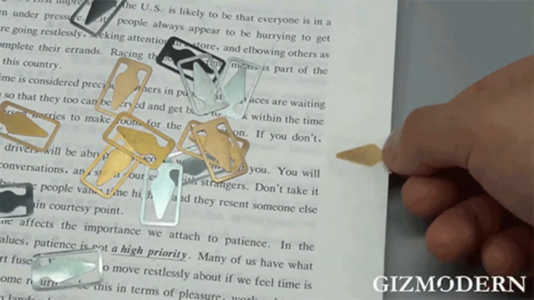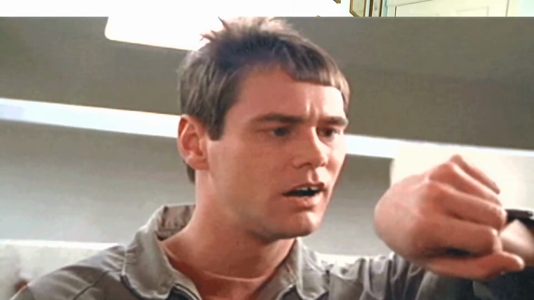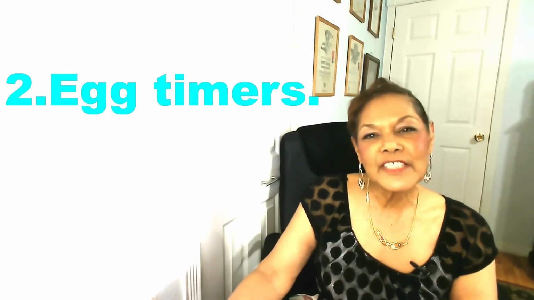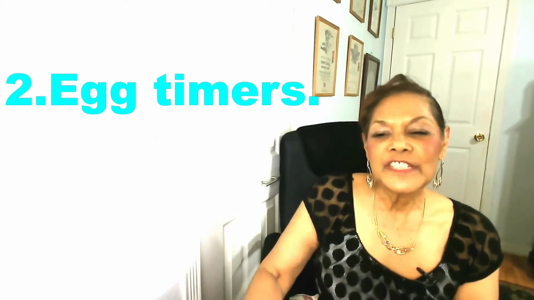Number 2, egg timers. Very often, students lose track of time when they are deeply involved in the lesson. Put a timer to let the child know how much time remains in the lesson. Put the timer at the front of the class so that the students could check the timer to see how much time remains. For instance, children can monitor their own progress through a 30-minute lesson if the timer is set for 10 minutes 3 times.